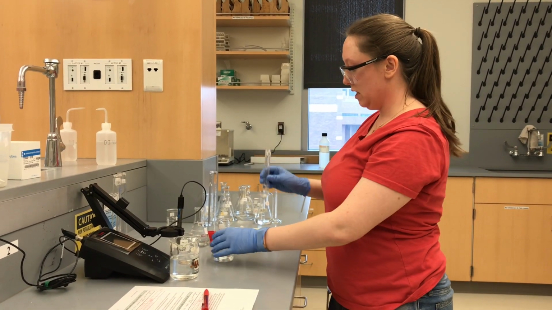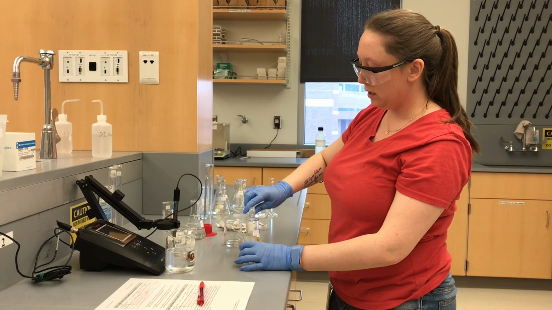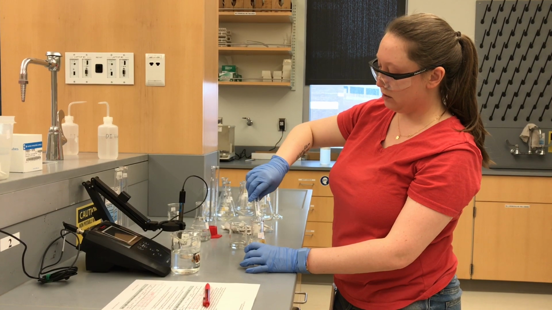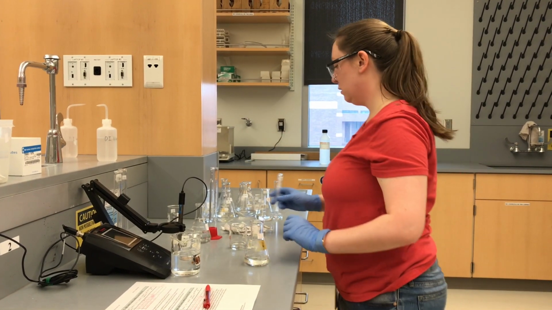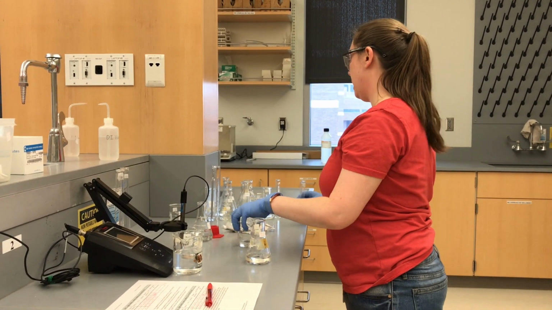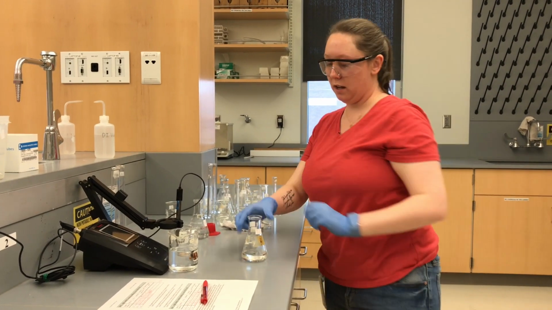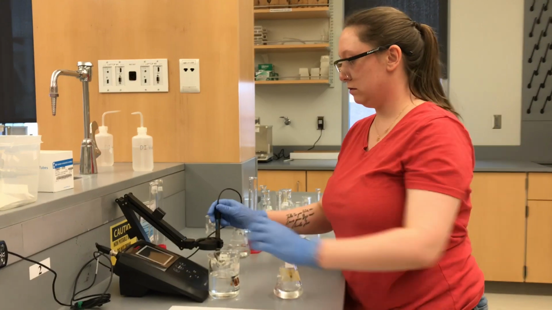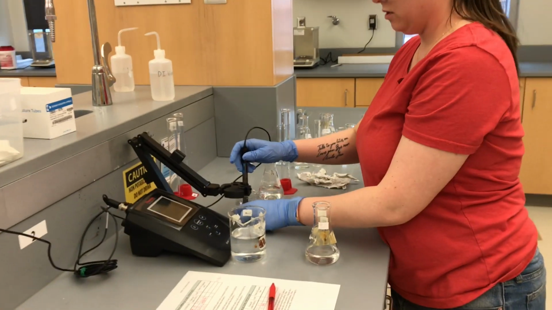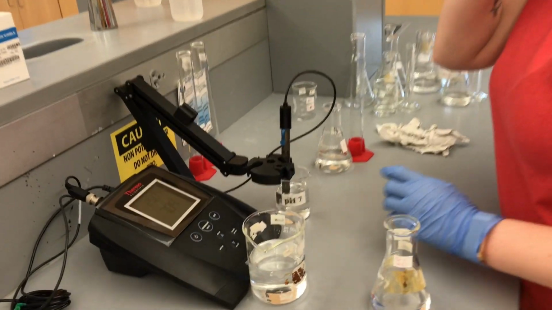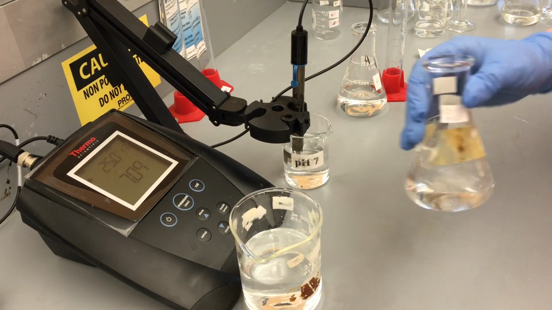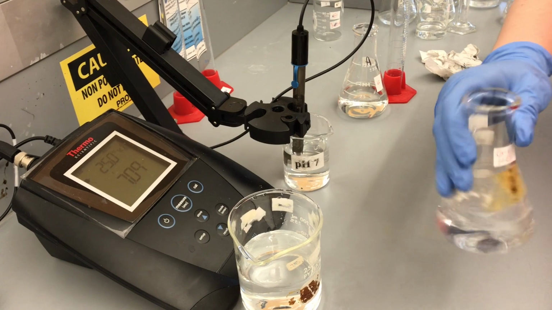So, our 2 mils of HCl, it's just a little below 2, but close enough for our learning purposes. So now we're done with HCl. Alright, swirl this guy around. Gotta make sure this is back at its normal position, which it is. Swirl, swirl, swirl.